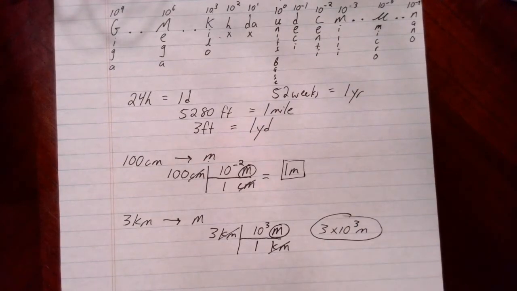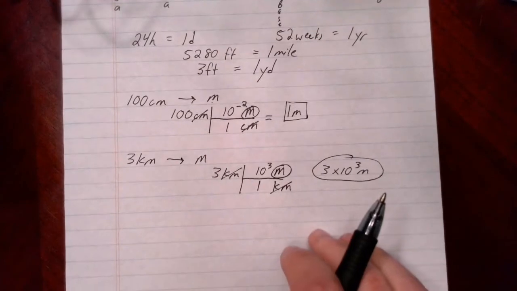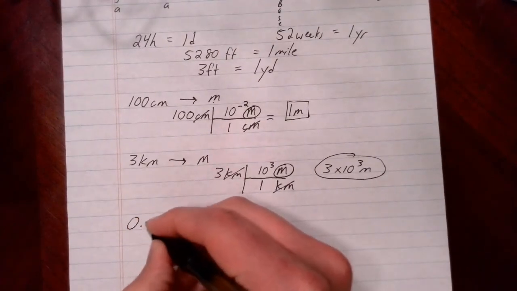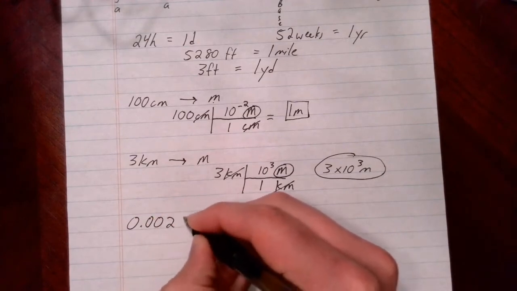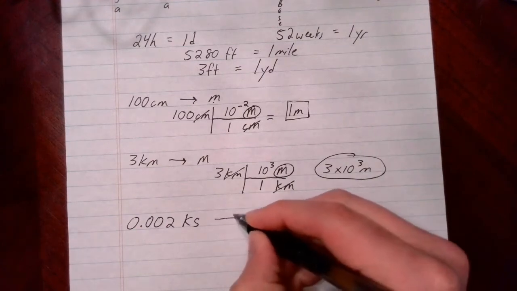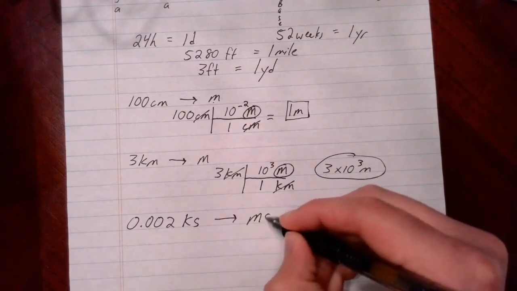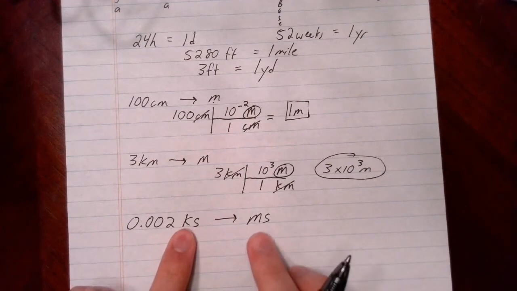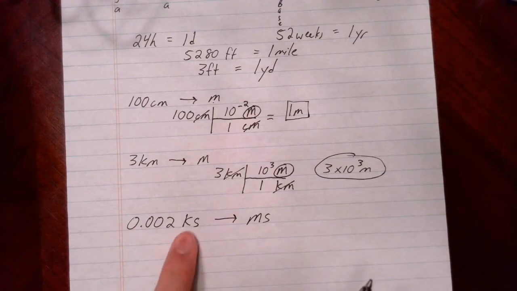Okay. So now let's try one. Let's do seconds this time. So I have 0.002 ks, which is just a kilosecond, and I want to convert that to milliseconds. Okay, ms. So you can go straight from one prefix to another prefix. That can be done, but I prefer to go from a prefix to the base unit, and then from that base unit to the other prefix. So let's see what that looks like.